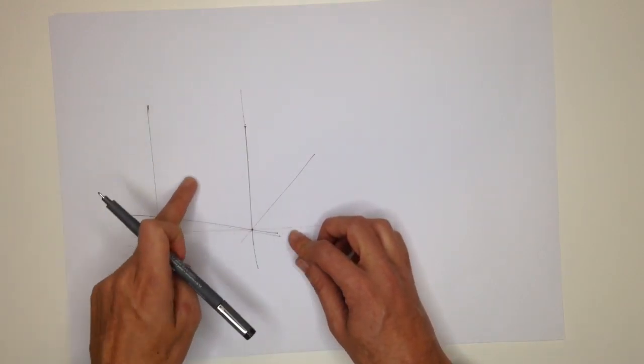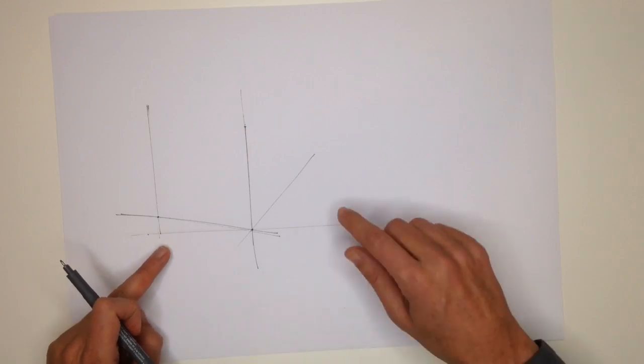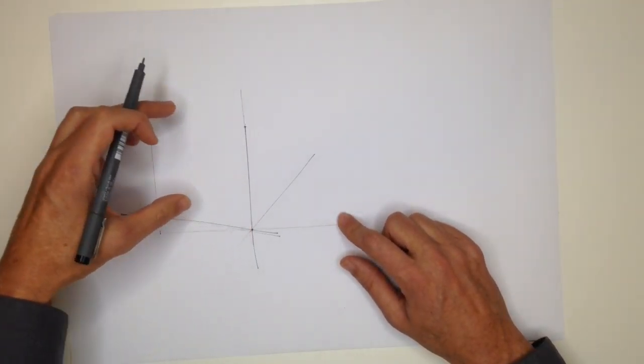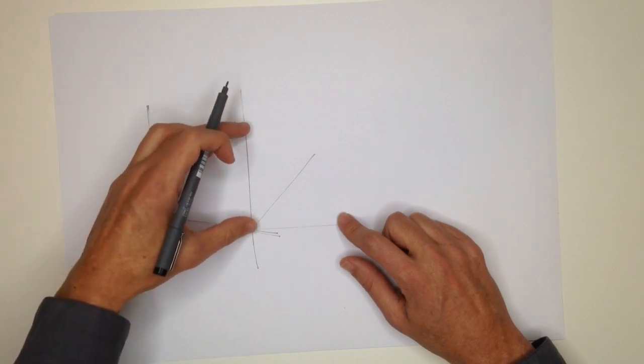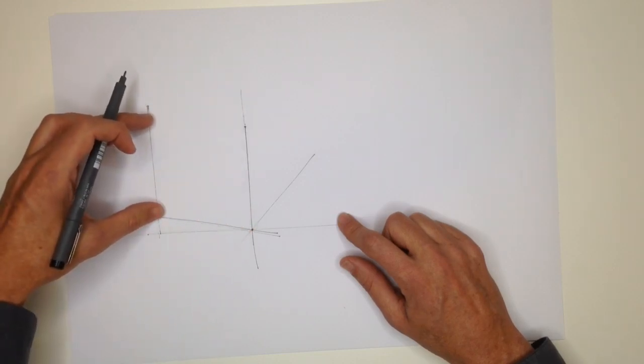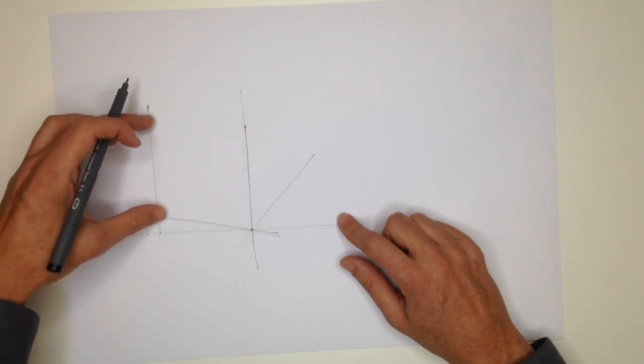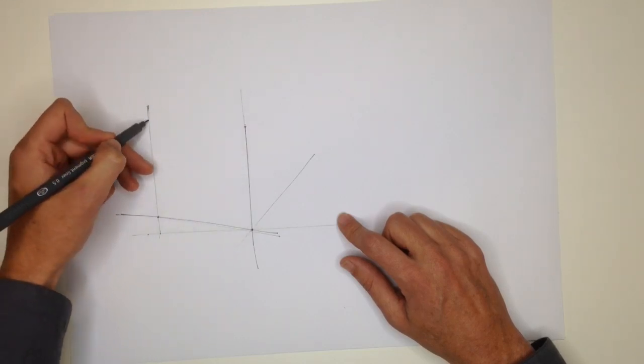So we've nearly got the front face of the cube. What I want to do now is make this a little bit shorter. It's a little bit further away, so I'm going to shorten it to maybe that much.